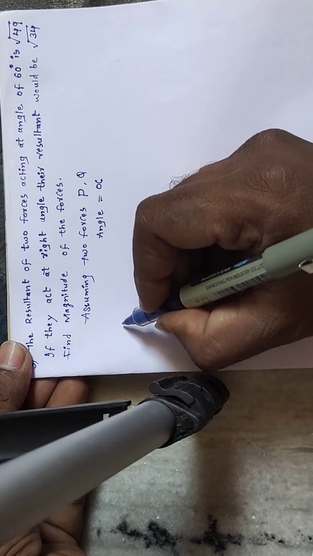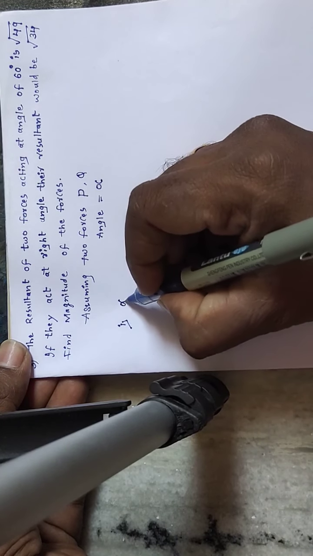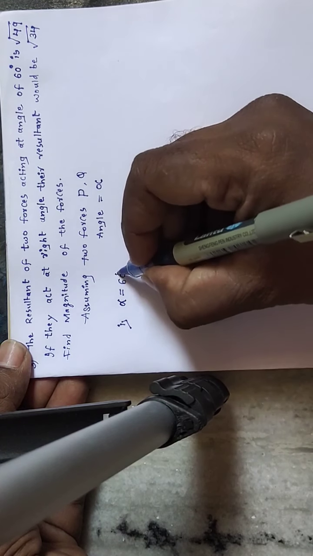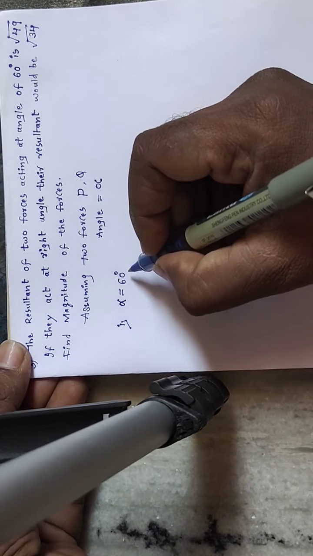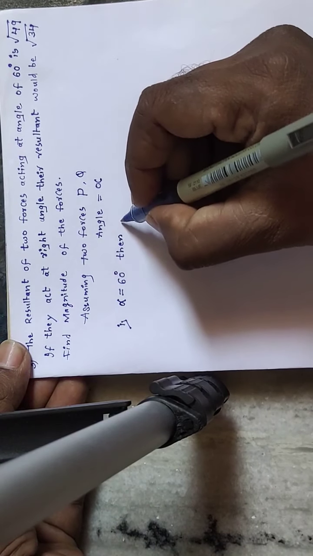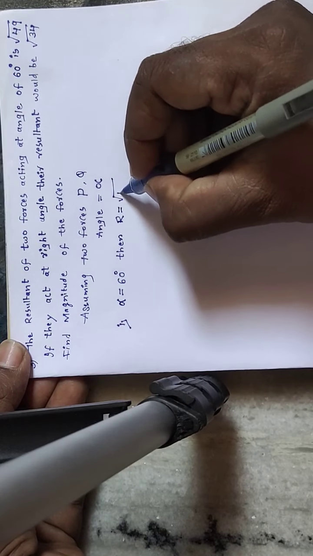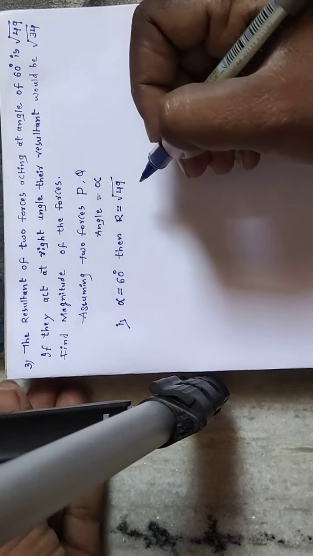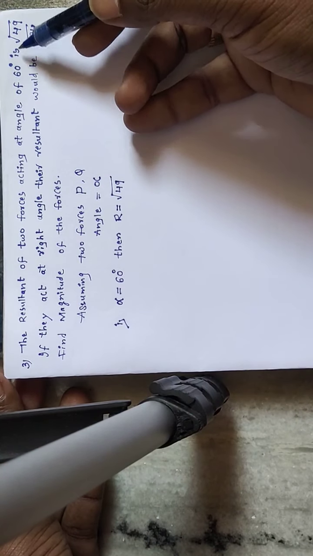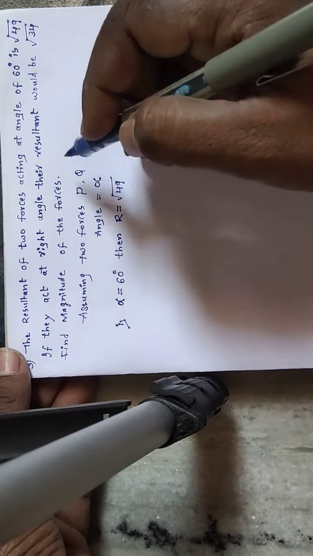So in the first case, when the angle between P and Q is 60 degrees, then the resultant value will be root 49.